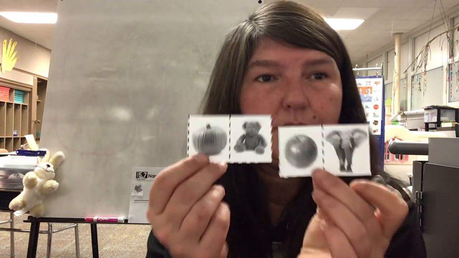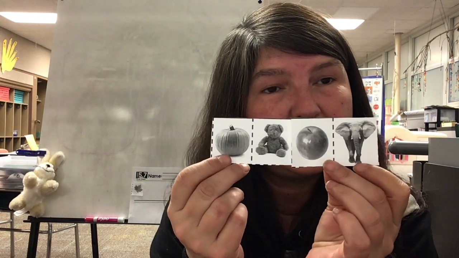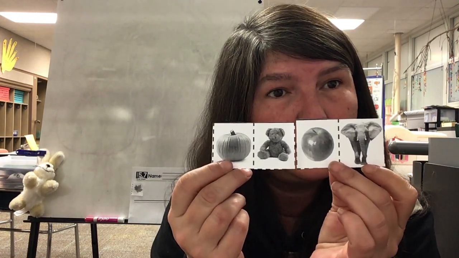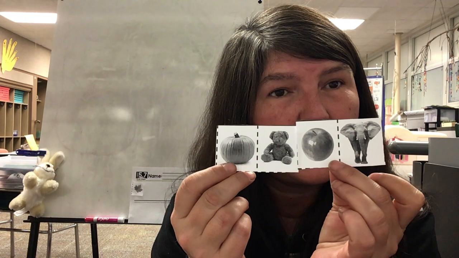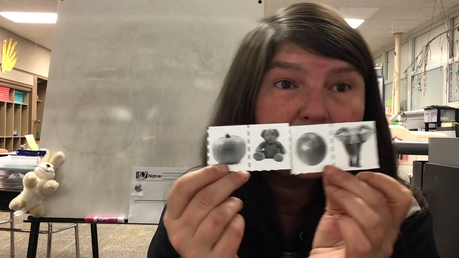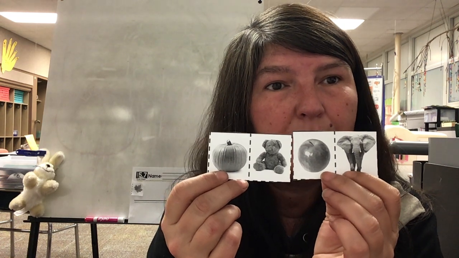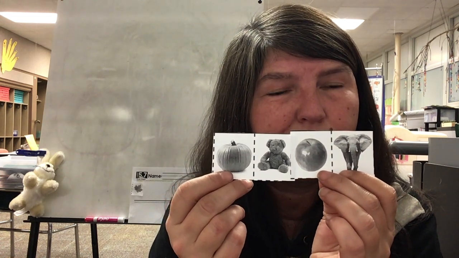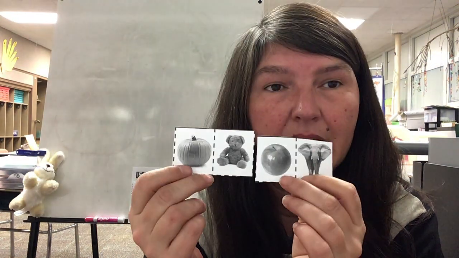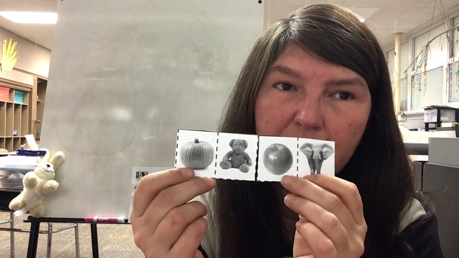Now, which is the next lightest? Pumpkin, teddy bear, apple, or elephant? This is really tricky to figure out. The bear or the apple? Which one do you think is the lightest? I'm going to say probably the apple, just because stuffed animals often have something in them that makes them a little bit heavier.